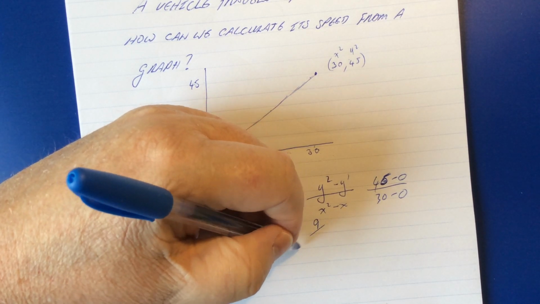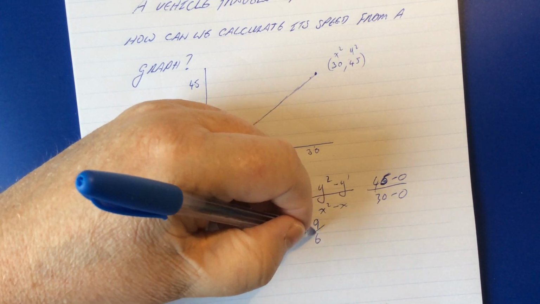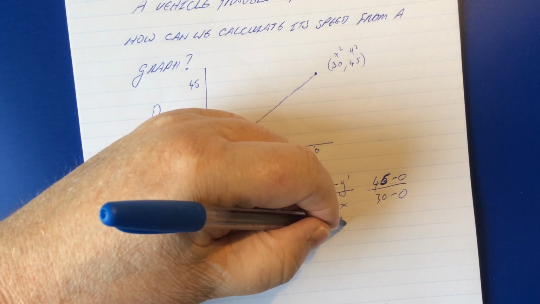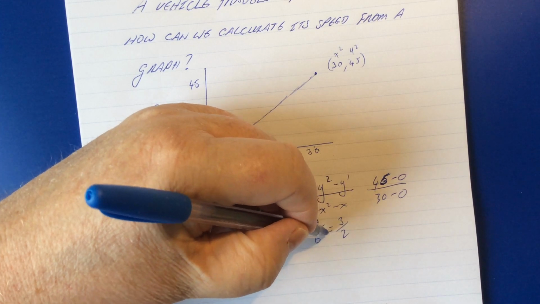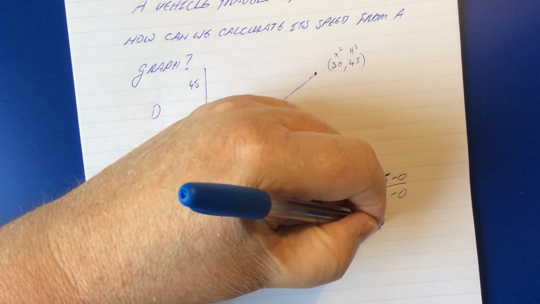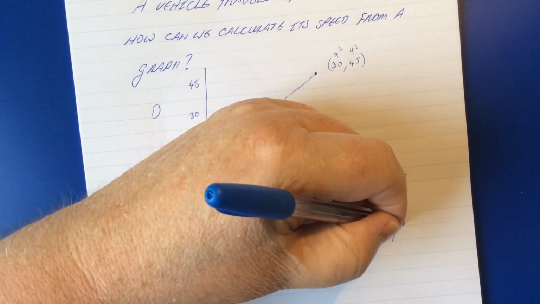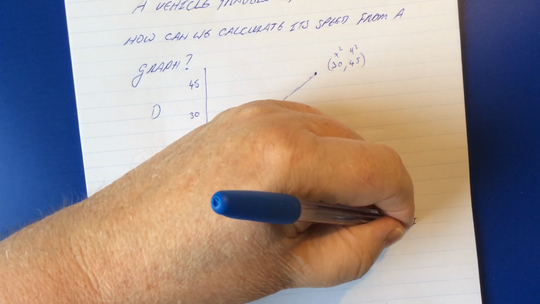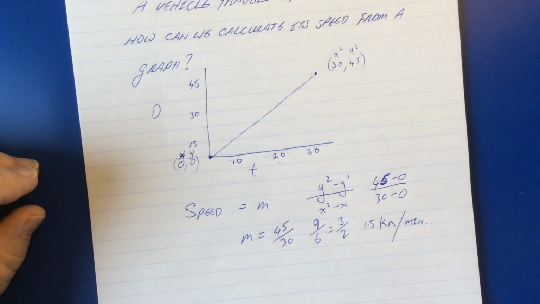There are 9. How many 5s in 30? There are 6. And so that is 3, and that is 2. And that is 1.5 kilometers per minute, because we calibrated this in minutes.